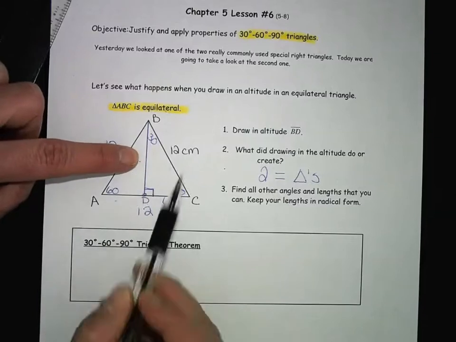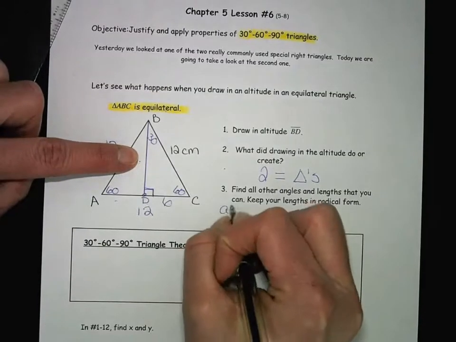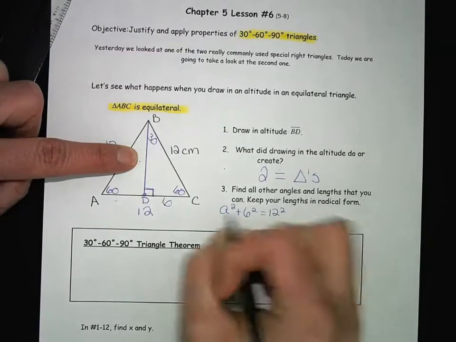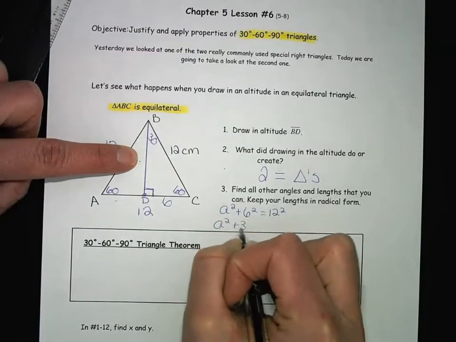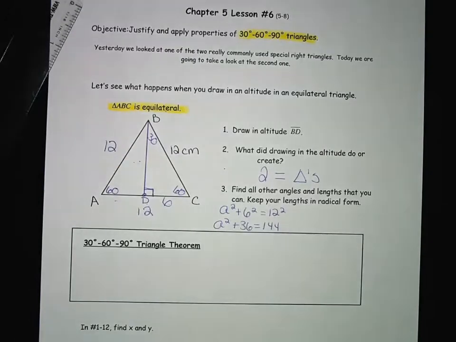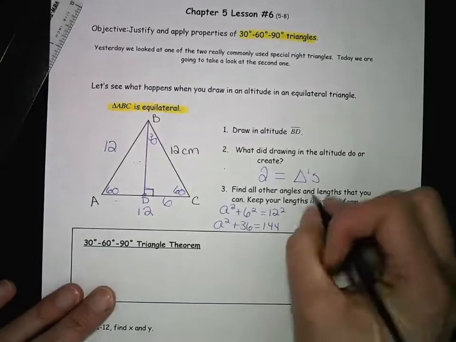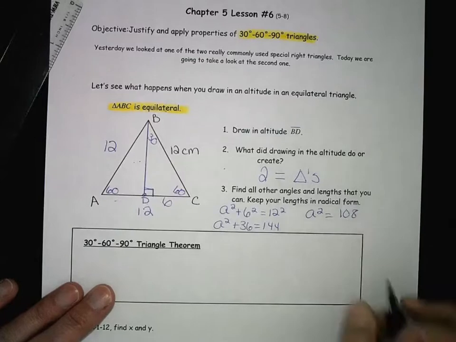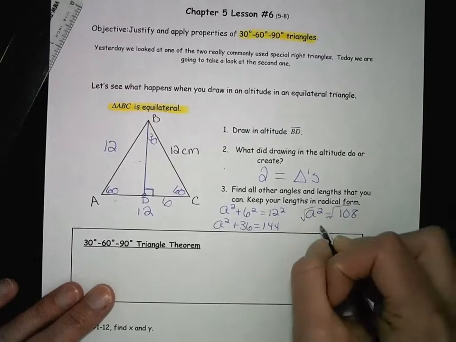So a squared plus b squared is equal to c squared. So that's 36 and 144. 144 minus 36 is 108. So a squared is equal to 108. Now you're going to have to take the square root of both sides.